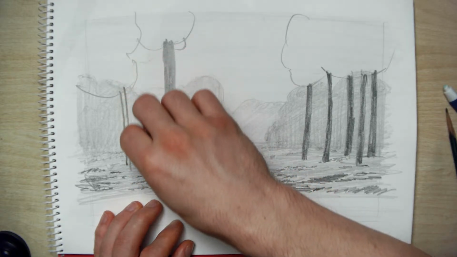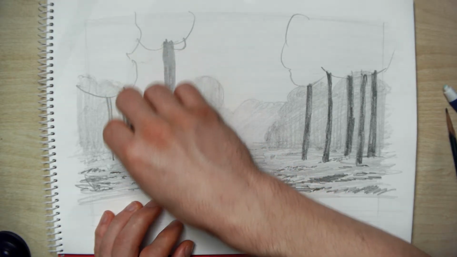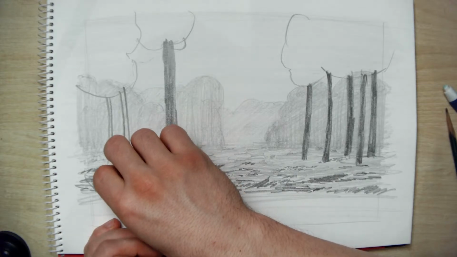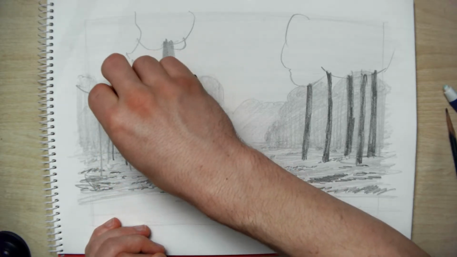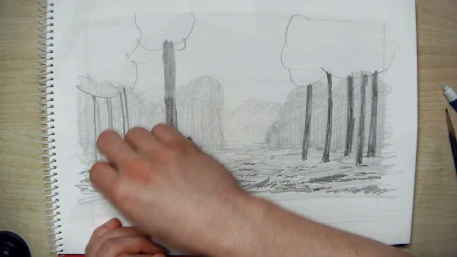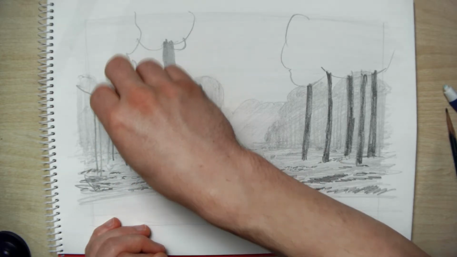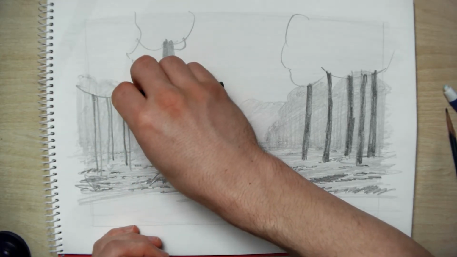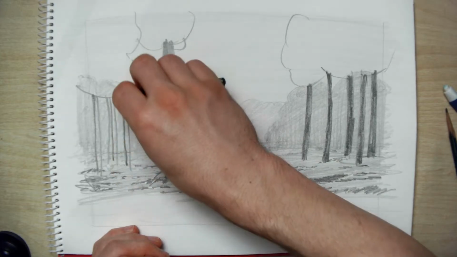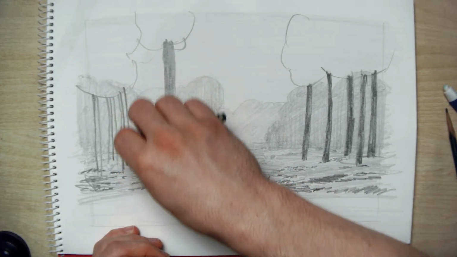Okay, a little bit more in the distance, back there. There's the rest of those trees. Maybe another one right here. Put them really close together.